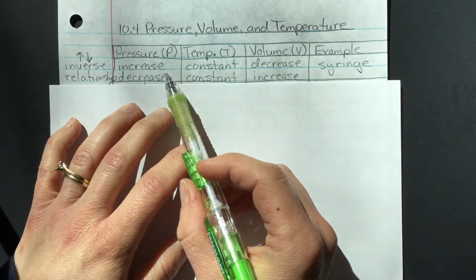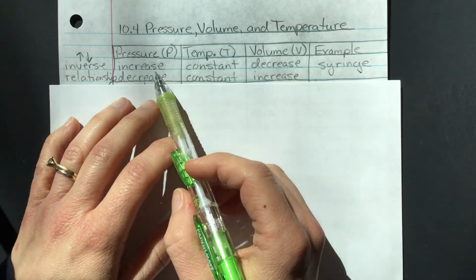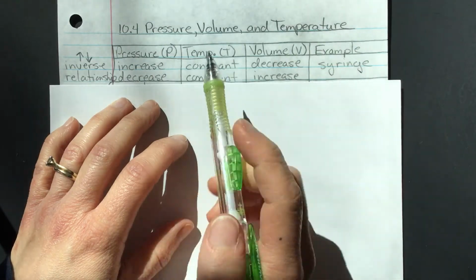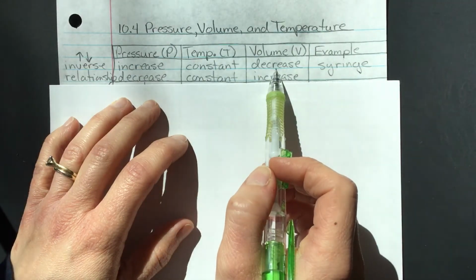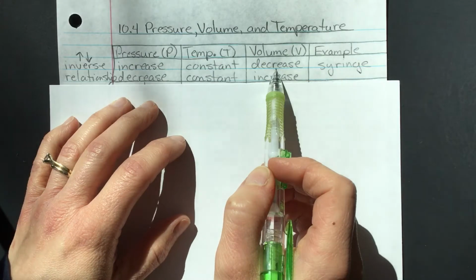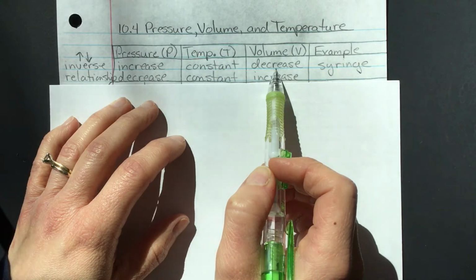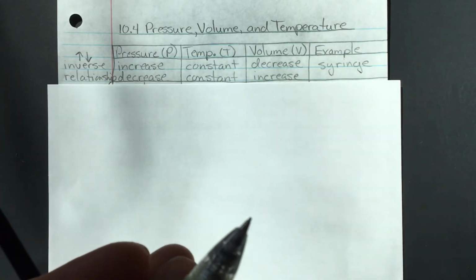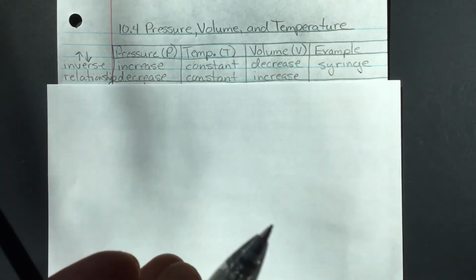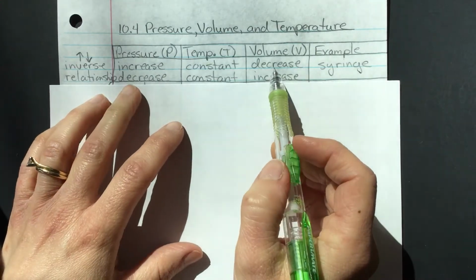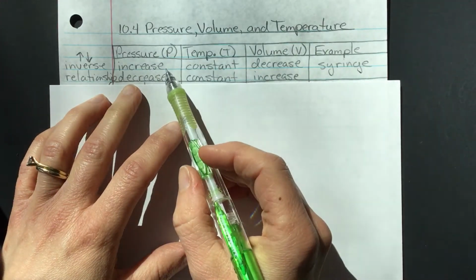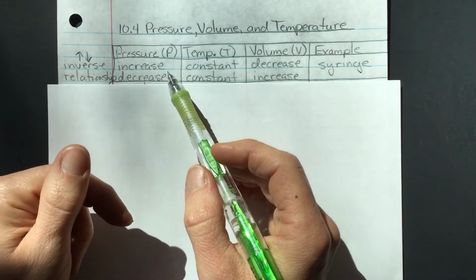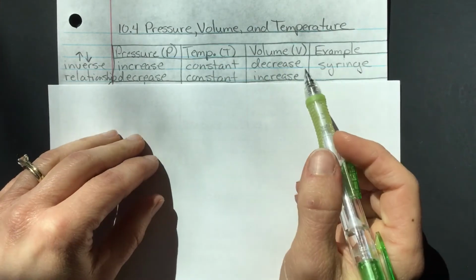And the relationship with a syringe is that if you increase the pressure on it, so if you push the plunger down, you decrease the volume. And we would say with this that you would hold your finger over the end so that you could also feel that, because we could also say that if you decrease the volume, you increase the pressure, and you can really feel that pressure on the syringe if you hold your finger over the opening on the other end and push that plunger down.